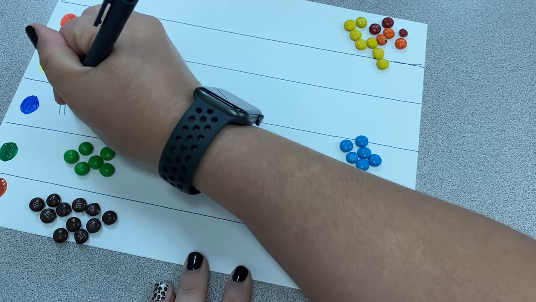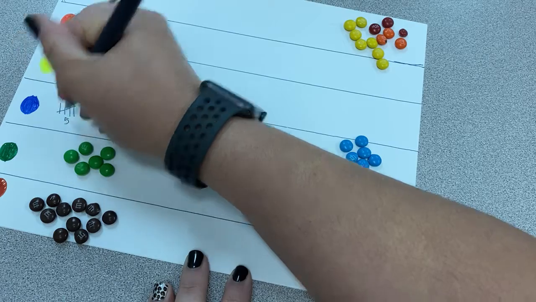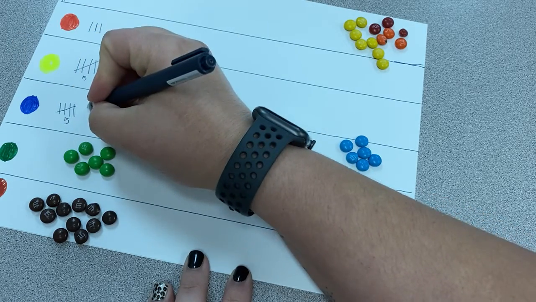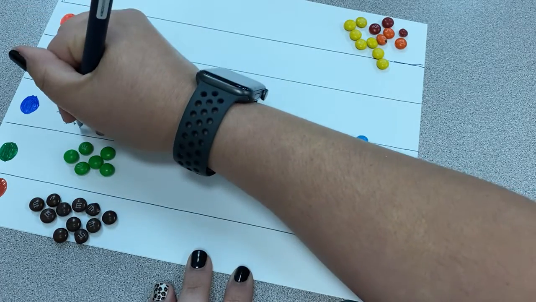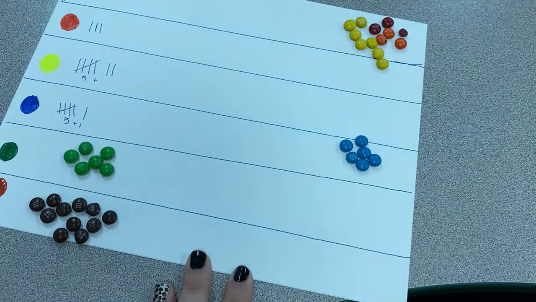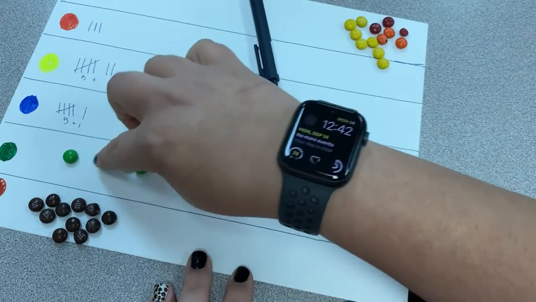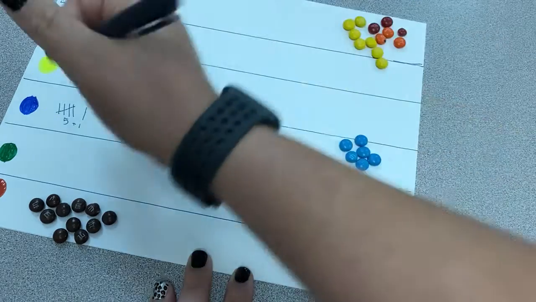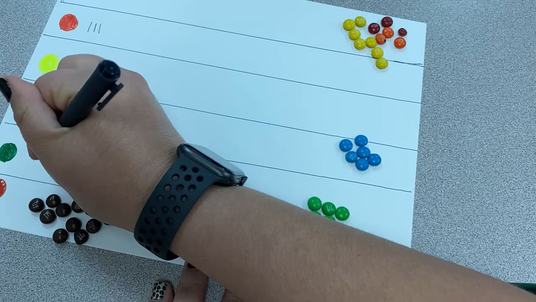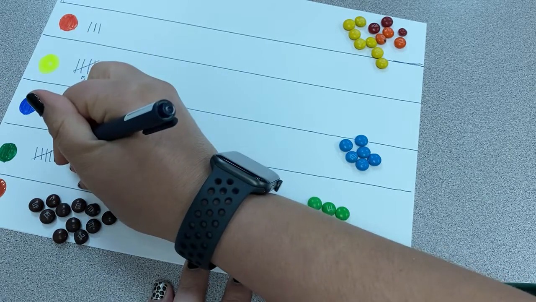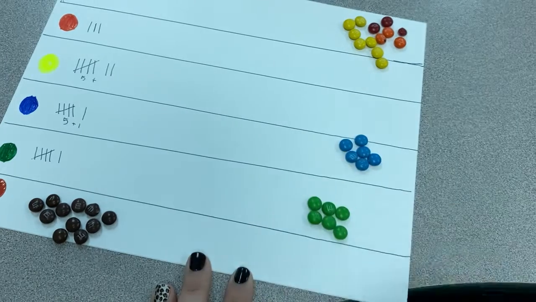1, 2, 3, 4, shut the door. There's 5. 5 and 6. Okay. So 5 and 1 is 6, right? Let's go ahead and do green. 1, 2, 3, 4, 5, 6. Ooh, 6 again. Look at that. 1, 2, 3, 4. Shut the door. 6. Right? All right, let's do brown.